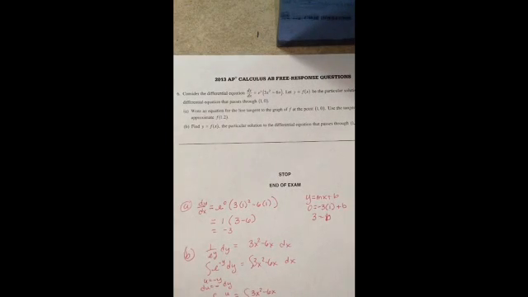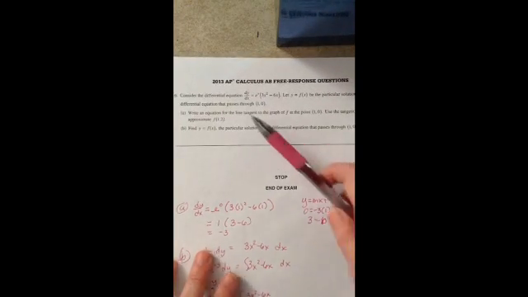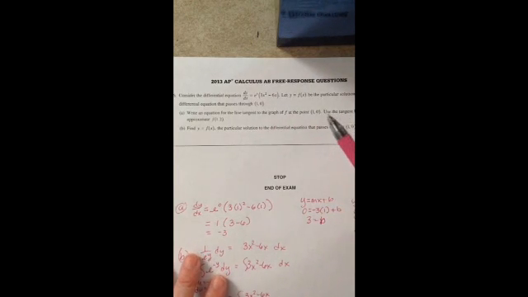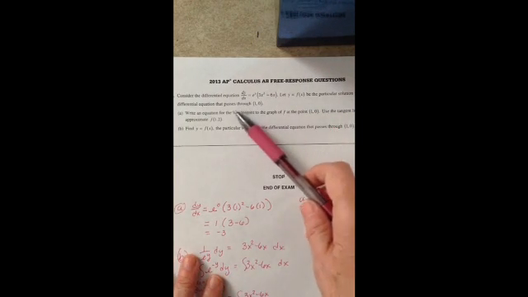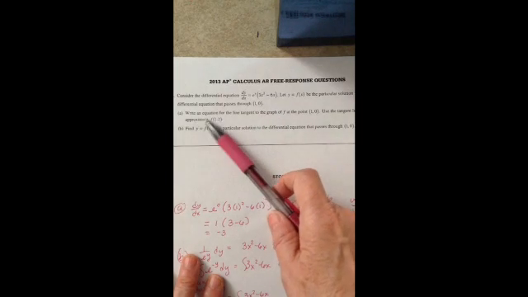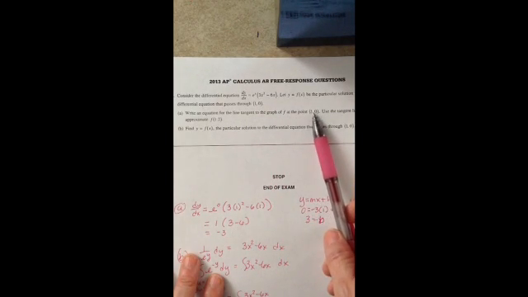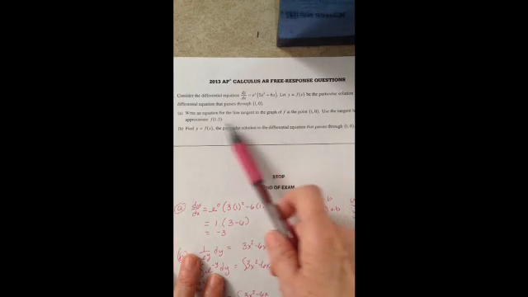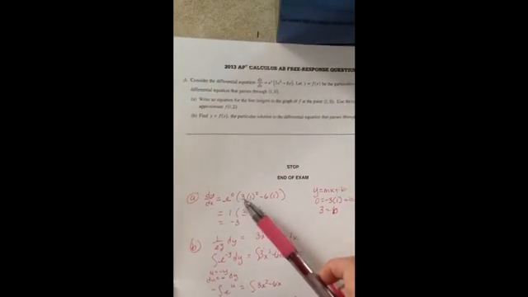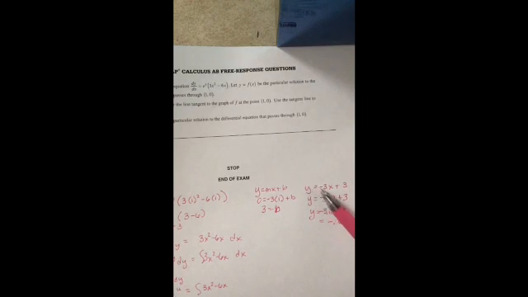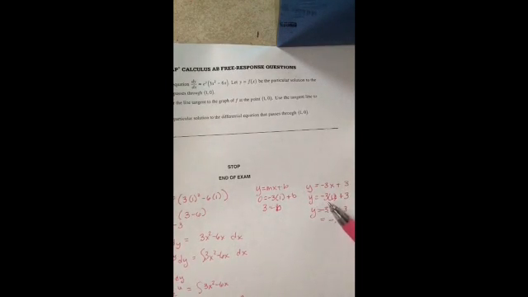So let's look at 2013. It says consider this differential equation. Particular solution passes through this point. Write an equation for the line tangent to the graph at 1, use the tangent line to approximate f of 1.2. So again, you're just going to plug in and get your slope. Use your slope in your ordered pair, and you end up getting y equals negative 3x plus 3, and you plug in the 1.2, and you get negative 0.6.